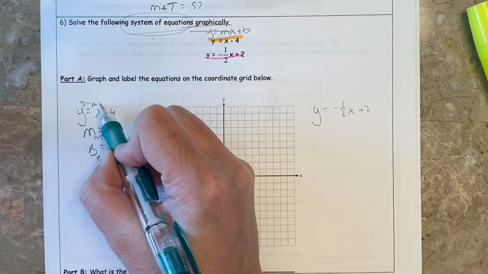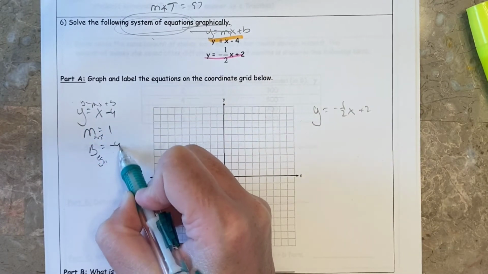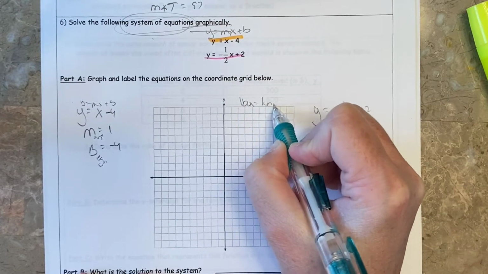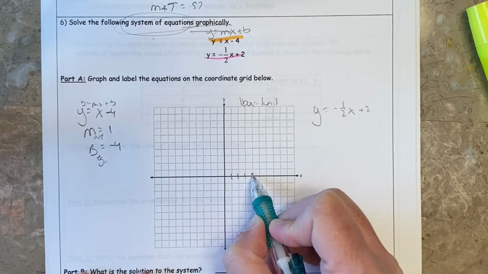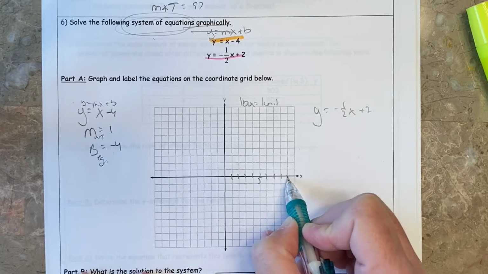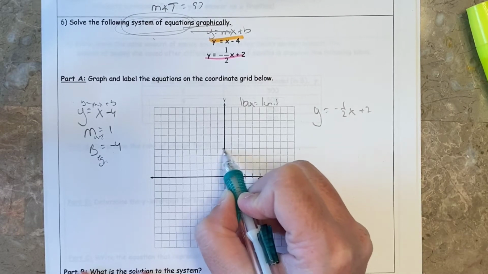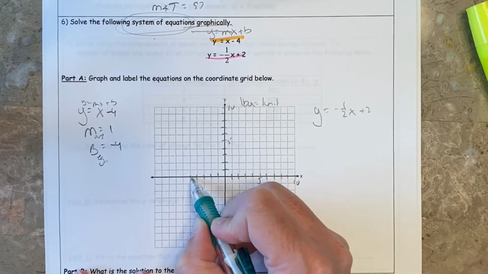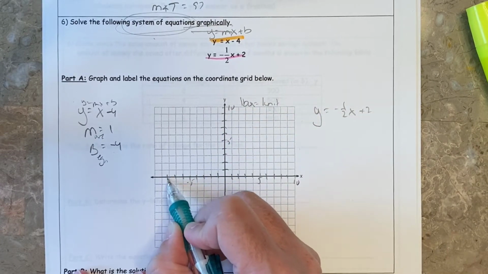And then mx plus b. And then your constant is where you begin. Okay, before I can do anything, I have to label. So 1 box equals 1 unit. I'll label it both ways because I don't know how you're going to do it. This is mostly how the high school does it.